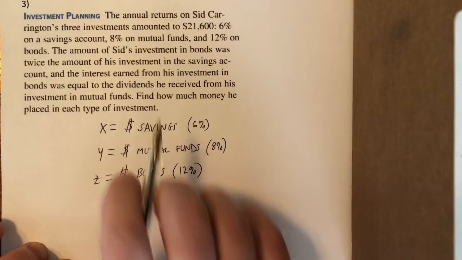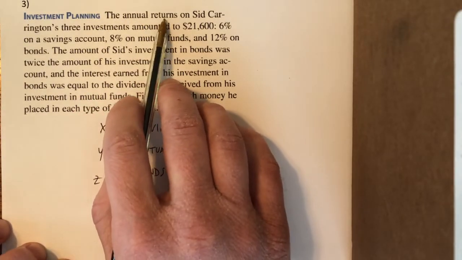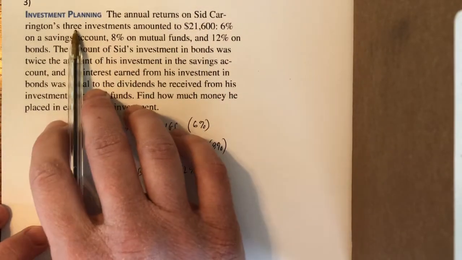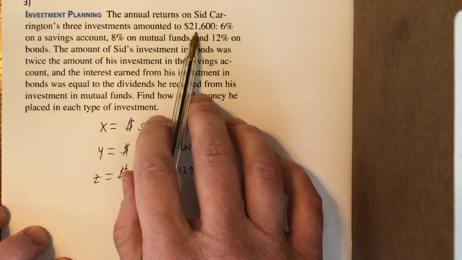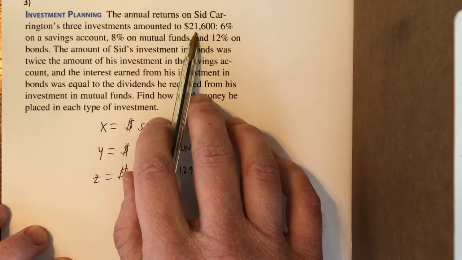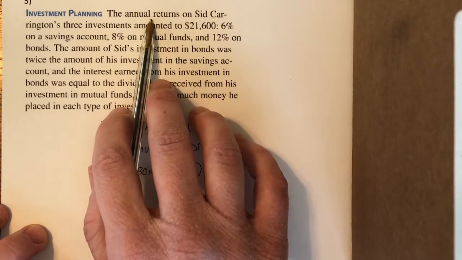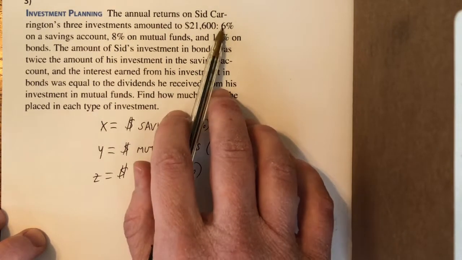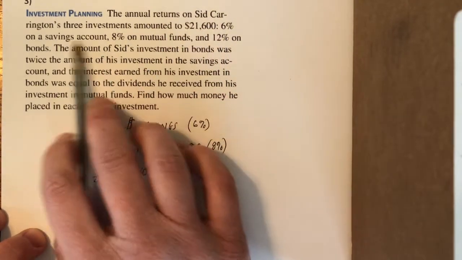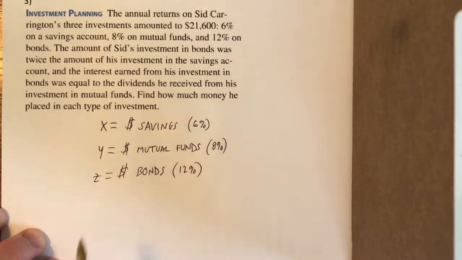The annual returns on Sid Carrington's 3 investments amounted to $21,600. So that's actually how much money he's getting back based on investing in these 3 different accounts: the savings, mutual funds, and bonds.